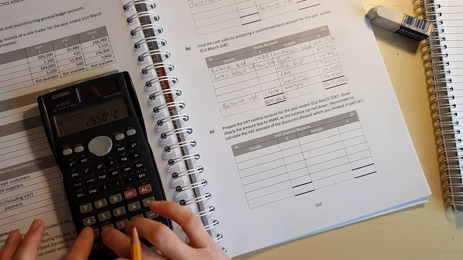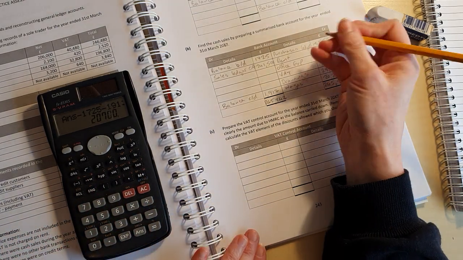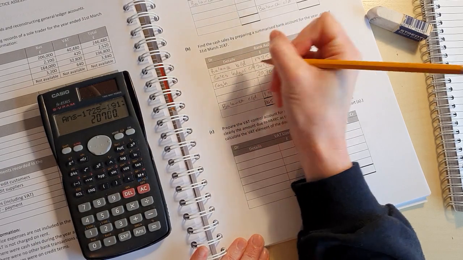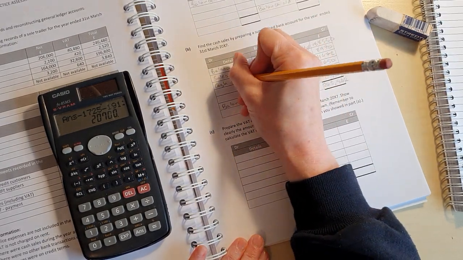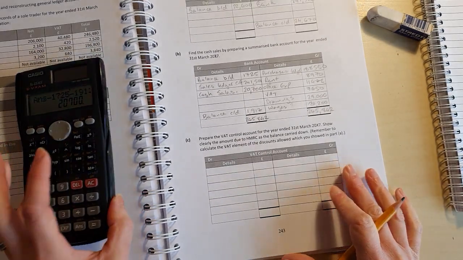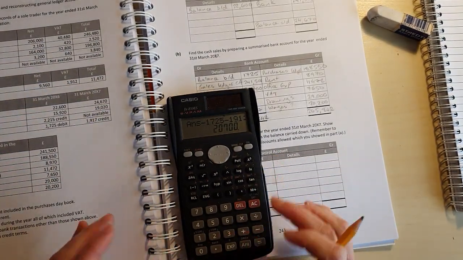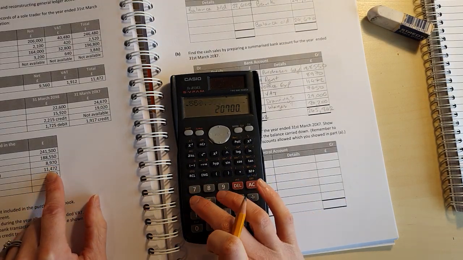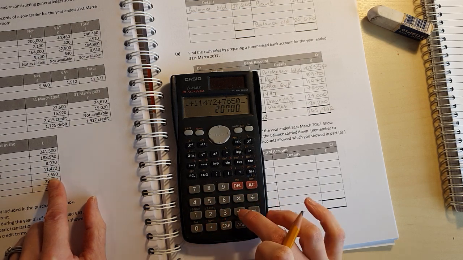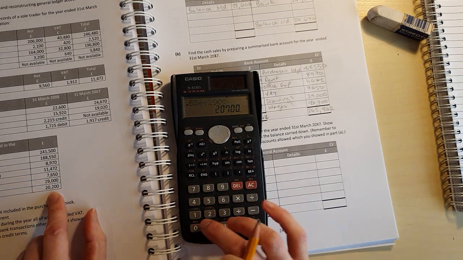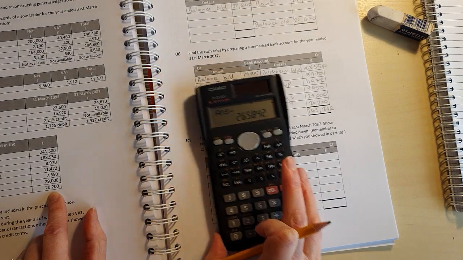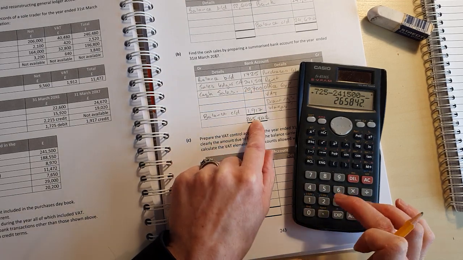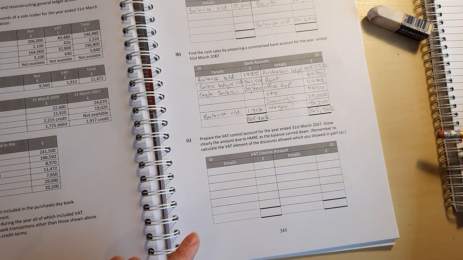7 minus 241,500. Okay, let's do it one more time. 8 minus 5 minus 2. Right, so cash sales.